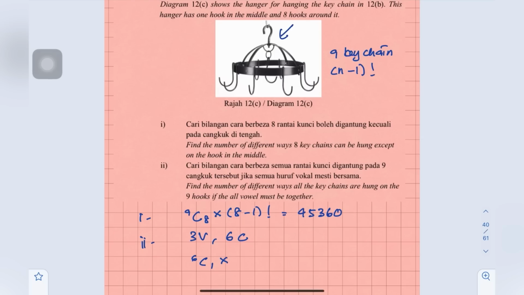Okay, so then vowels together, there are 3 vowels, so 3 factorial. Then the rest of the consonants, we have 5 left: 1, 2, 3, 4, 5. If together, we combine the vowels with these, so 5 plus 1, which is 6. But in a circle, the formula is 6 minus 1 factorial.